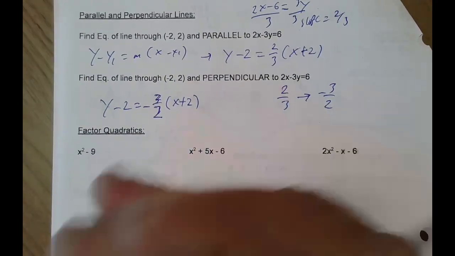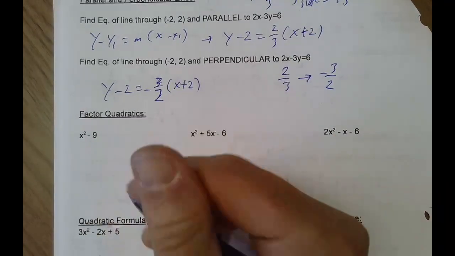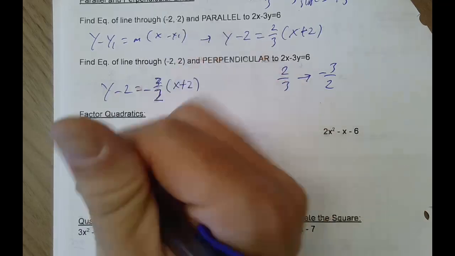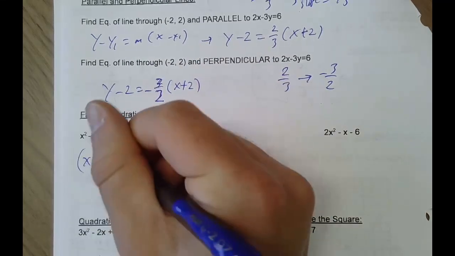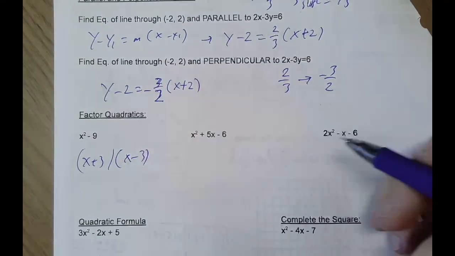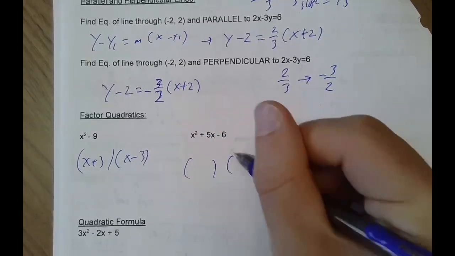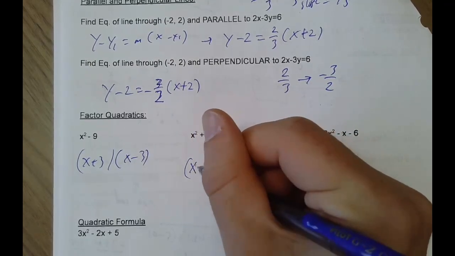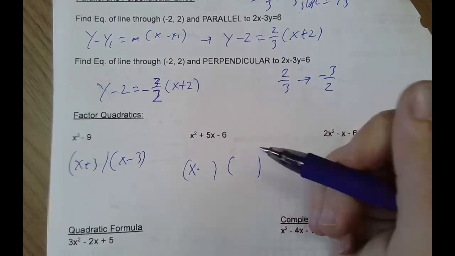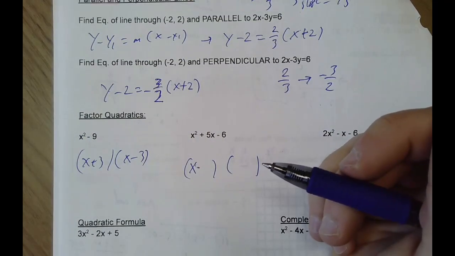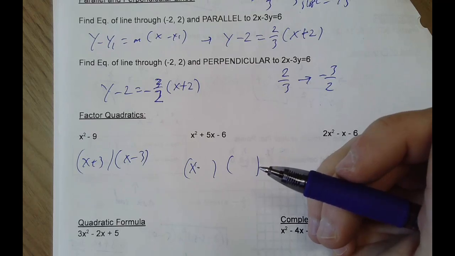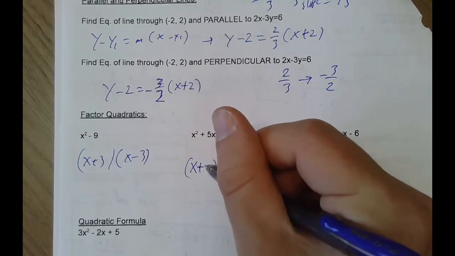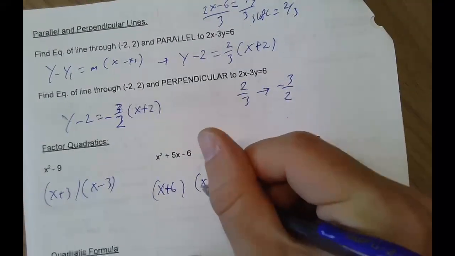Factoring quadratics. We use some pretty basic quadratics to factor. This one is a difference of squares. You know that because it's missing the middle term and the outside terms are perfect squares. So just x plus 3, x minus 3. This one, just two numbers that multiply to equal -6 and add to get 5. So it's going to be x plus 6 and x minus 1.